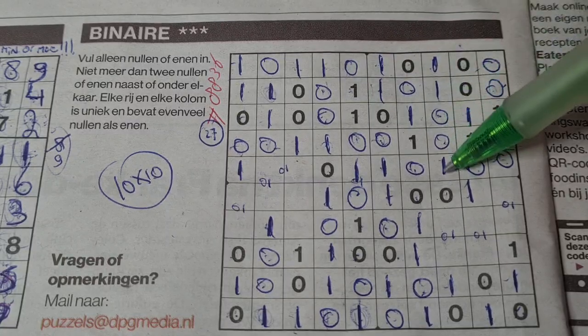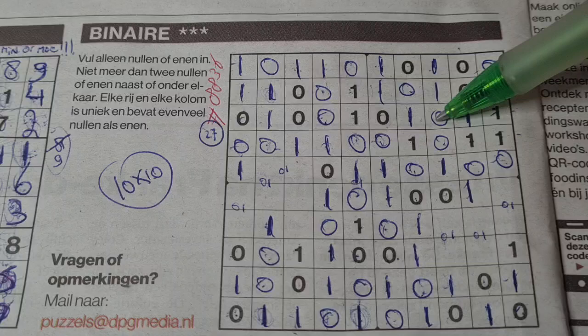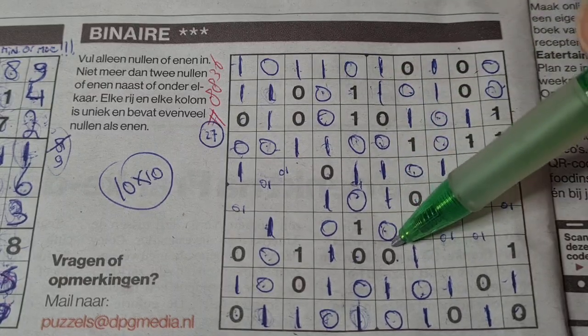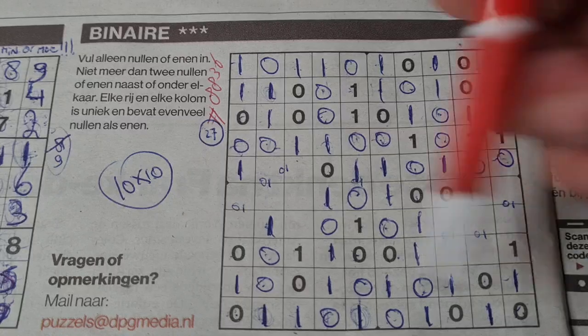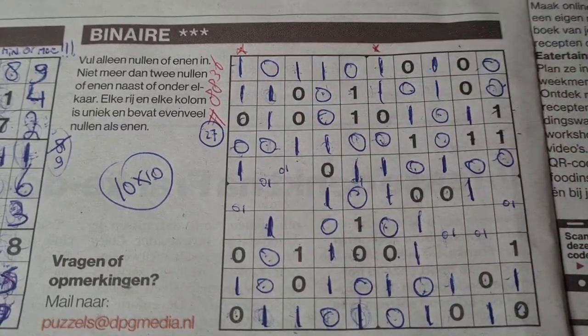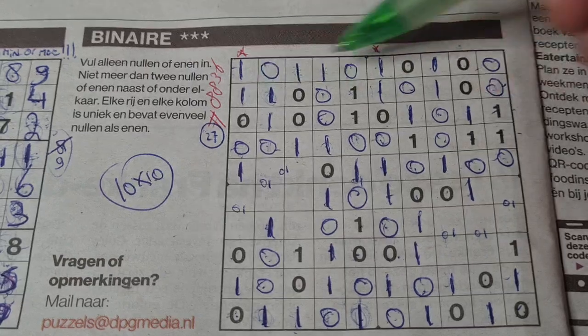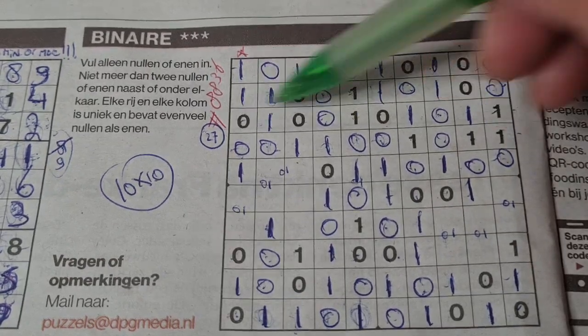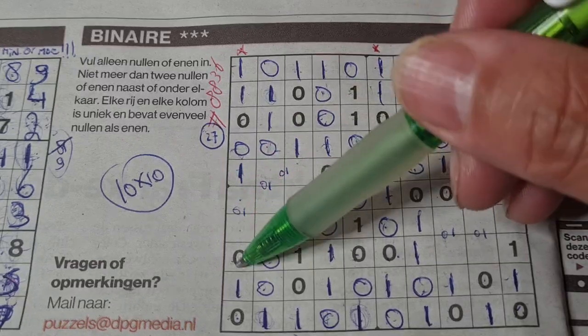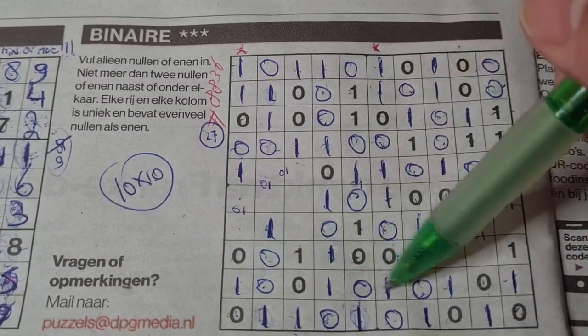Do we have a 1 double? Oh, no, it's not the same, this one. Double 1. This column and that column. 1, 1, 1, 1, 0, 0, 0, 1, 1, empty box. Empty box 0, 0, 1, 1, 0, 0.